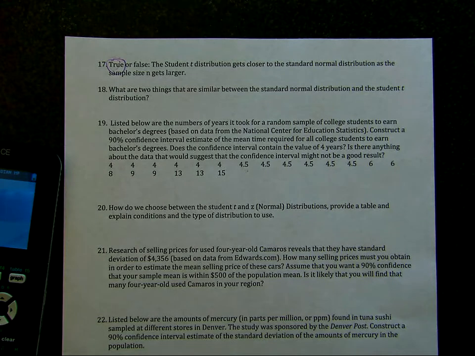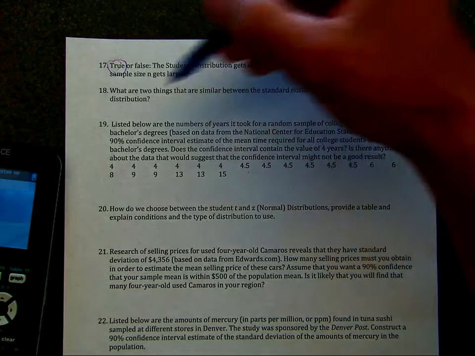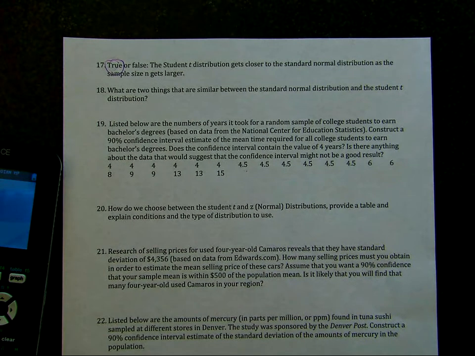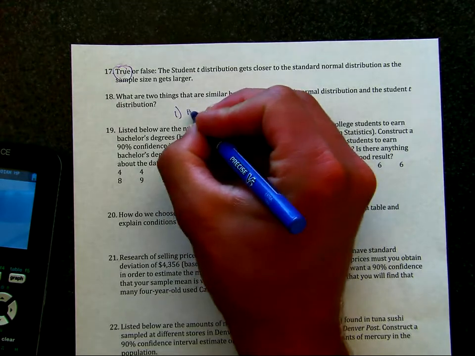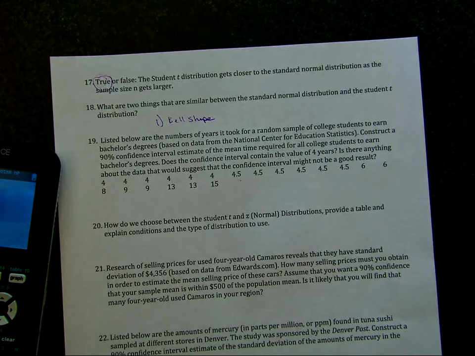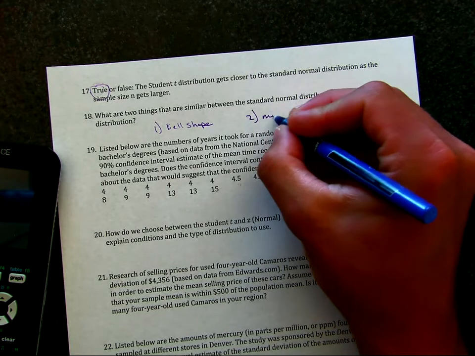18, what are two things that are similar between the standard normal distribution and the student t-distribution? One is that they both have the bell shape. Second, they both have a mean of 0. In other words, they're centered at 0.